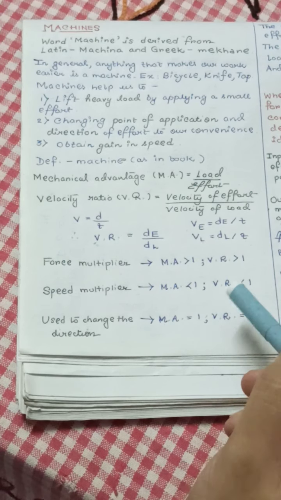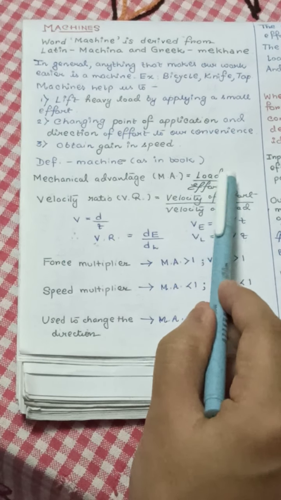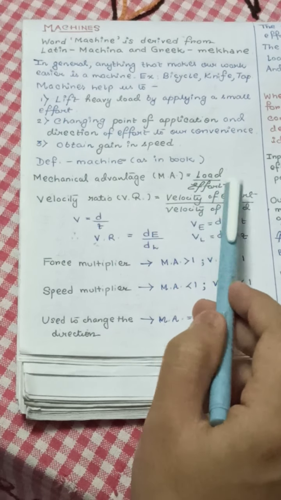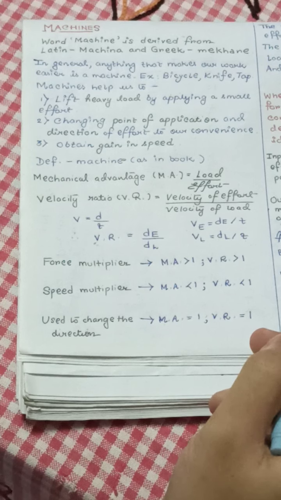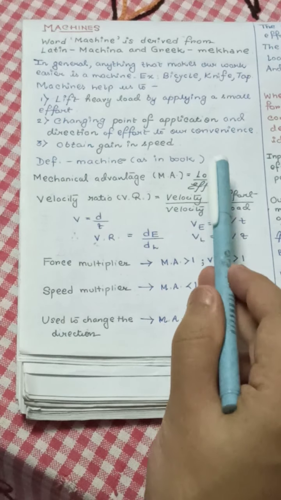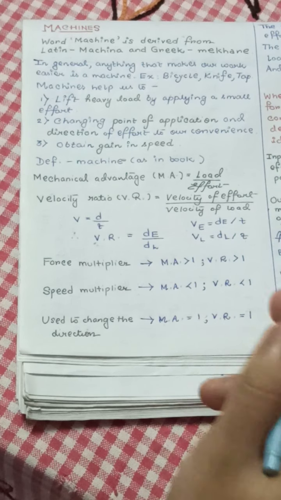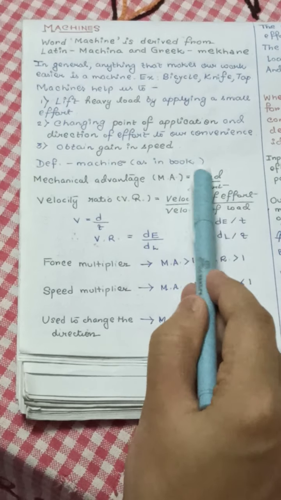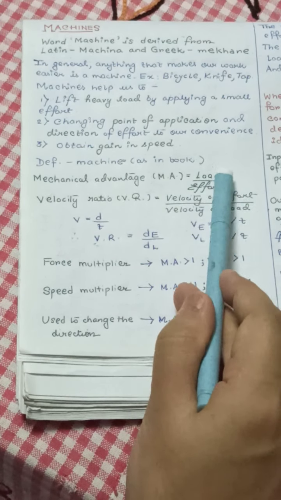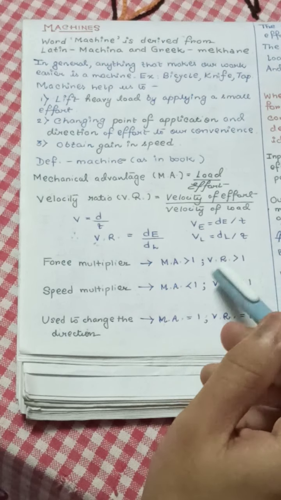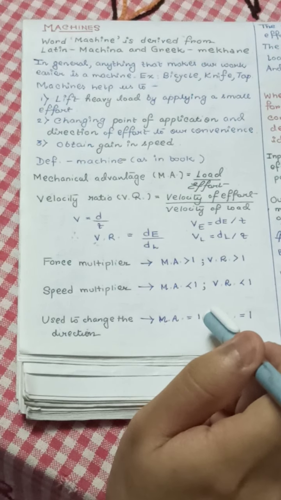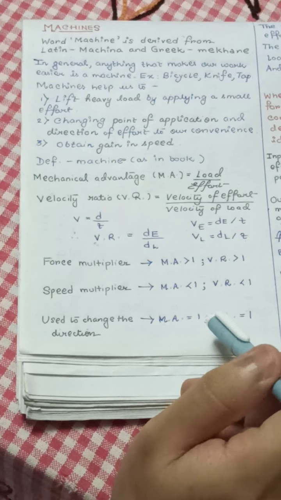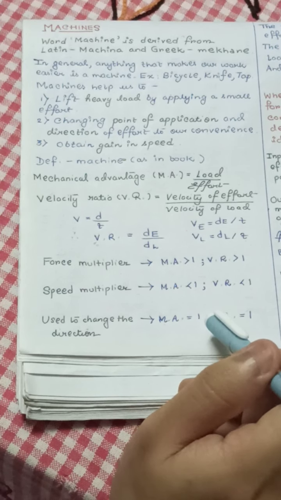And if the opposite happens, like if to lift a smaller load you need to provide a greater effort, then the mechanical advantage is less than 1, because now the denominator is greater. You can write this explicitly as mechanical advantage equal to load by effort less than 1, and a fraction is less than 1 when the numerator is smaller than the denominator. So to lift a smaller load or overcome a smaller resistive force, we need to apply a greater effort. Those kinds of machines are called speed multipliers. Speed multipliers have mechanical advantage less than 1. They also have velocity ratios less than 1.